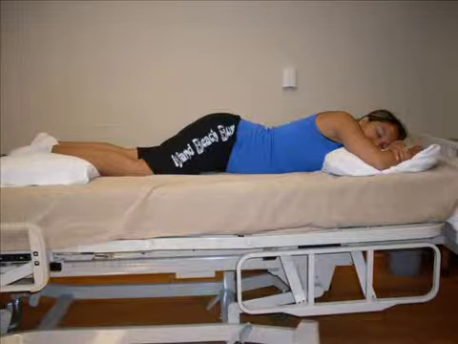The patient is positioned in semi-supine with their left side higher than the right. The bed is in the Trendelenburg position. Pillows should be placed underneath the head, in between the knees, and behind the patient's back.